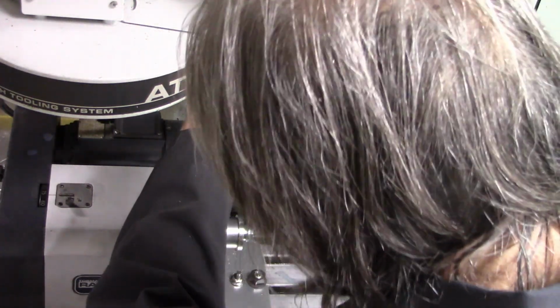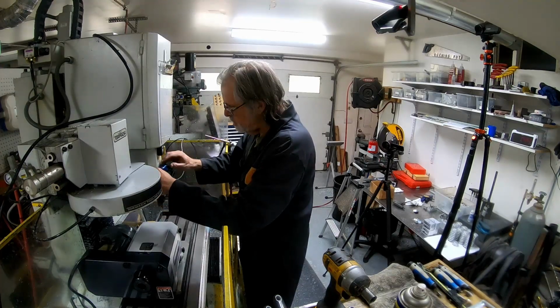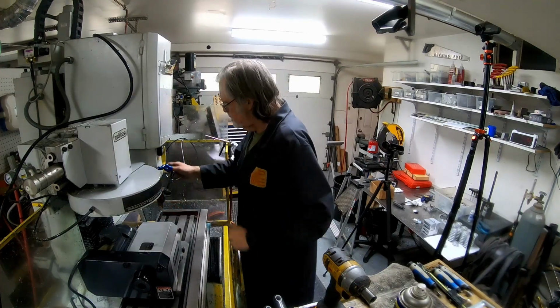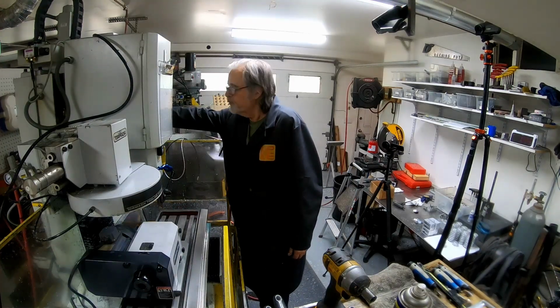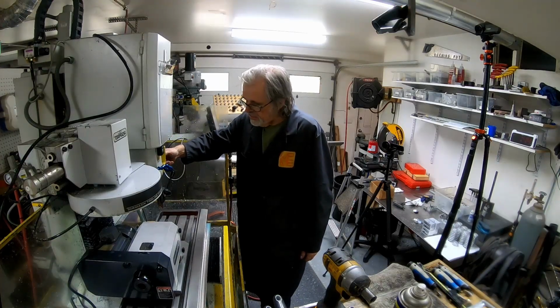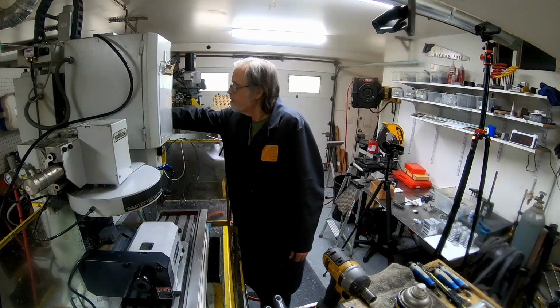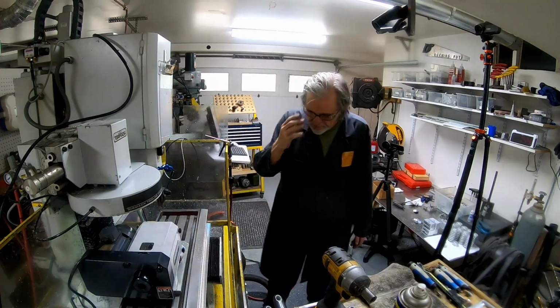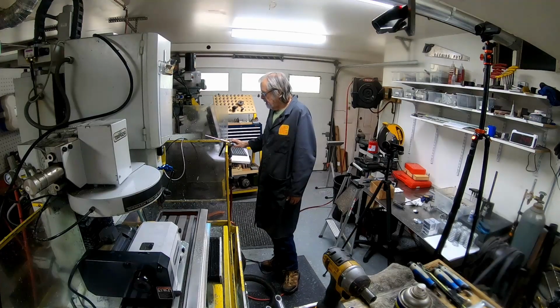I will be using a tiny, tiny bit of flood coolant, just barely on. Just barely a drizzle. And I have what I believe is a known trusted tool path.